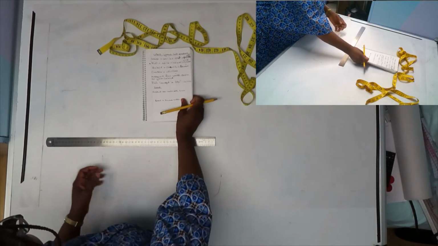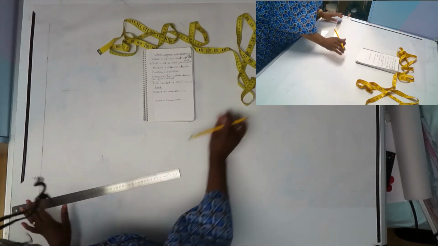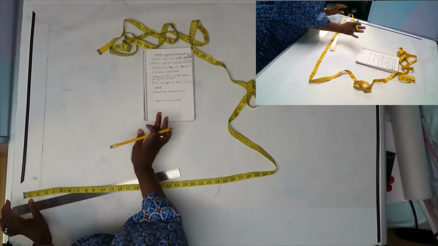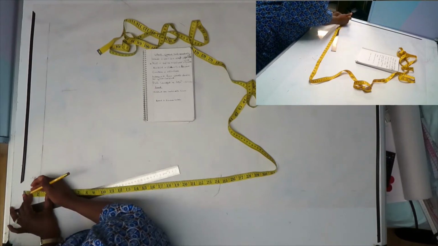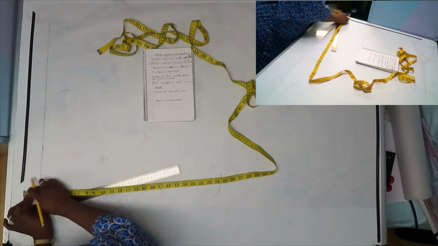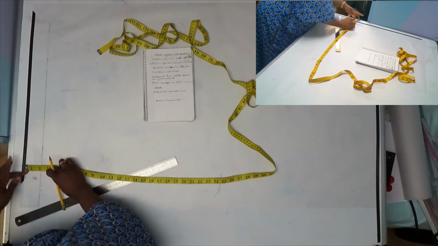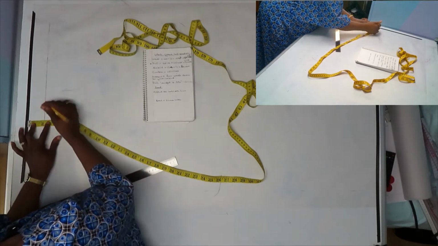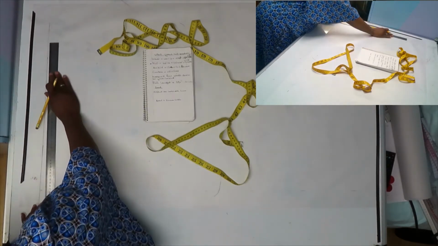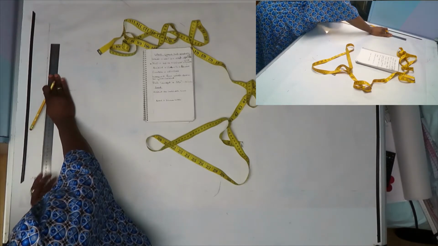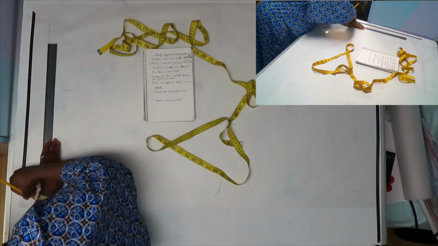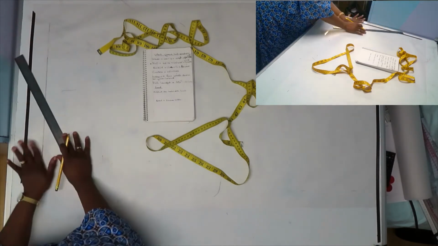Now, first of all, what I need to do is to measure. Just have your base measurement where you will start drafting your pants. From here to the top, I measure 2 inches. So here it's 2 inches, and 2 inches. Then I connect my points, the dots that I make, I just connect them. Okay. So now I have my base for my pants.